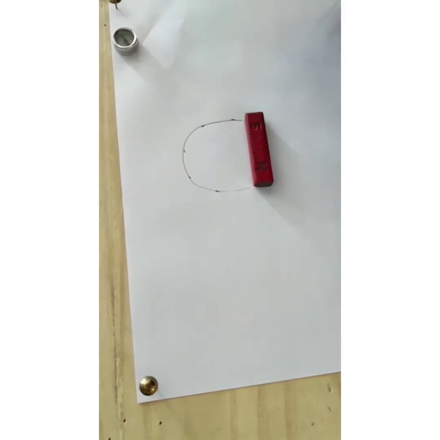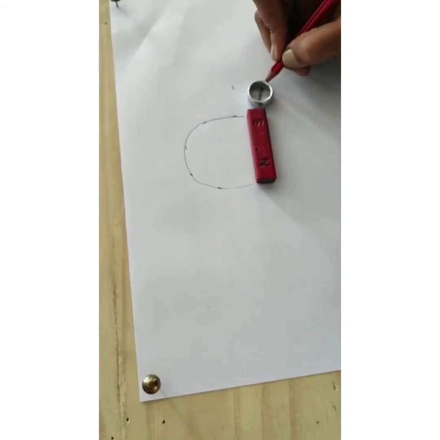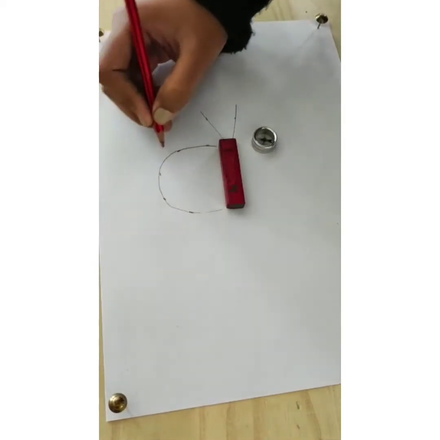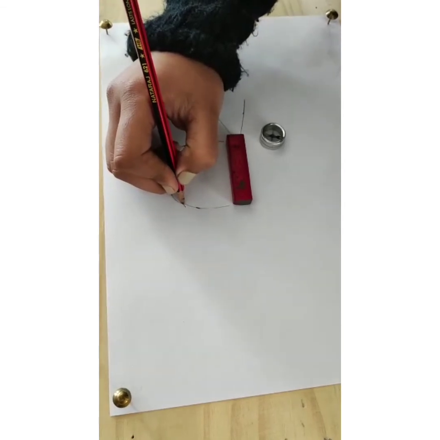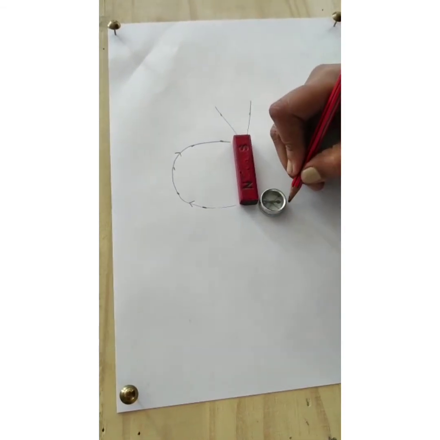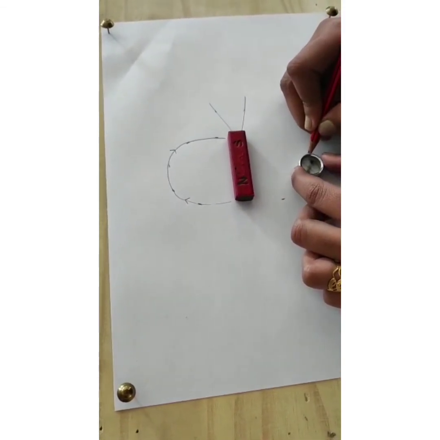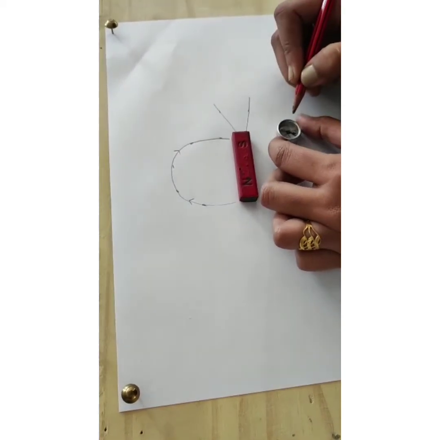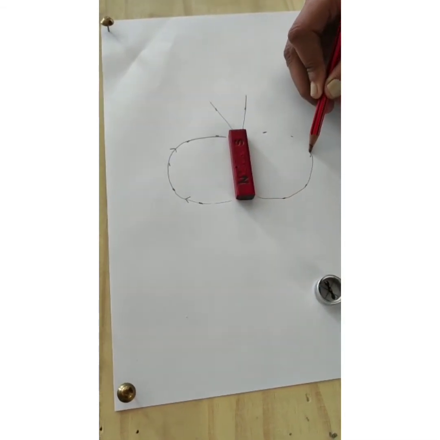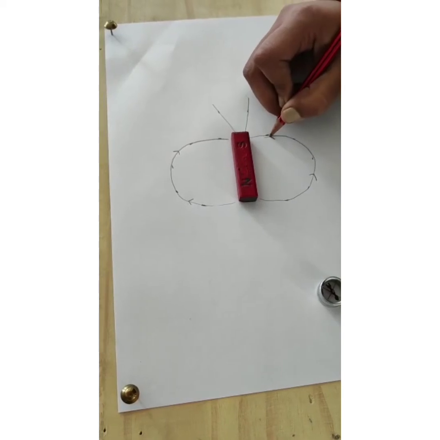We can draw it roughly. In these lines, we move from north towards south pole, so the arrows may be headed like this. Now the arrow goes from north to south.